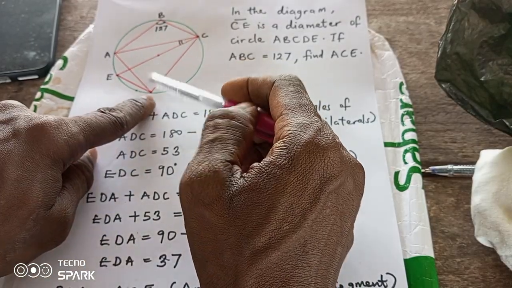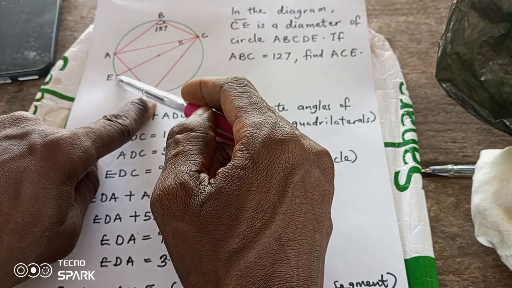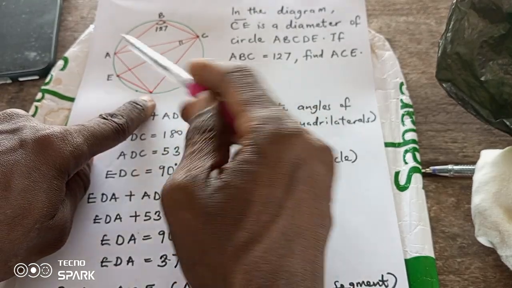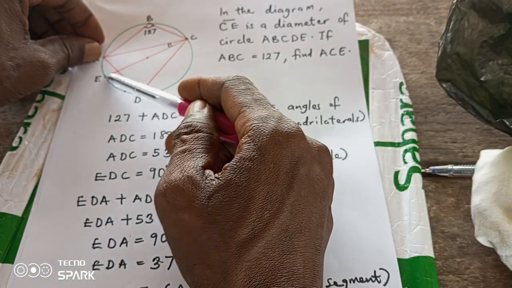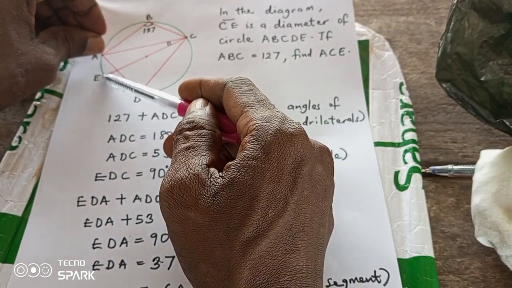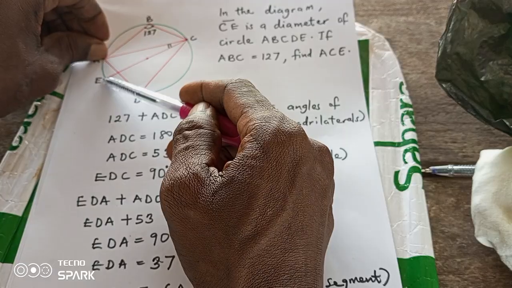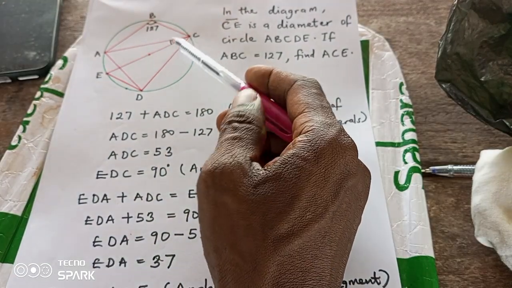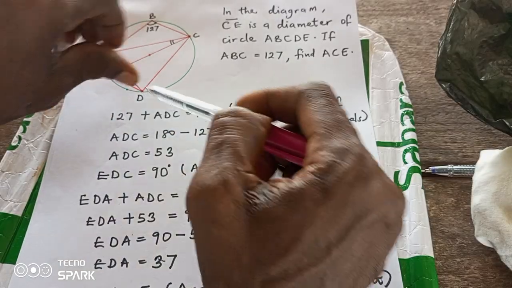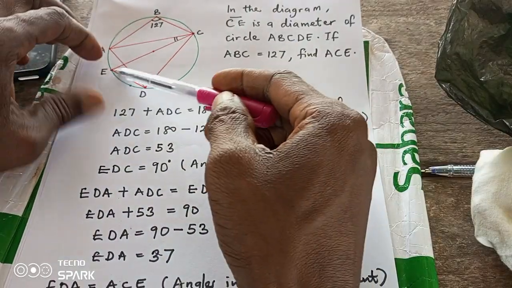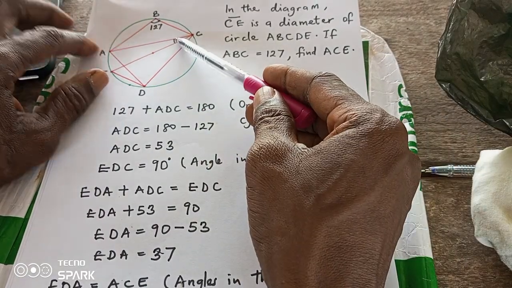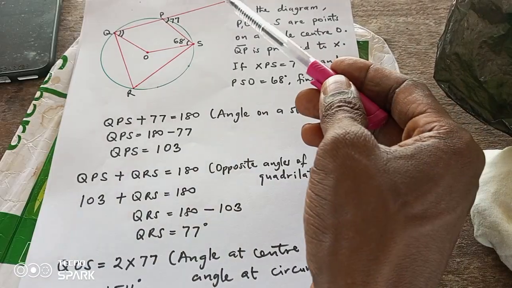The angle we are told to look for, ACE, should be equal to angle EDA, because they start from the same points. Since we found this angle to be 37, our angle ACE is also 37 degrees.